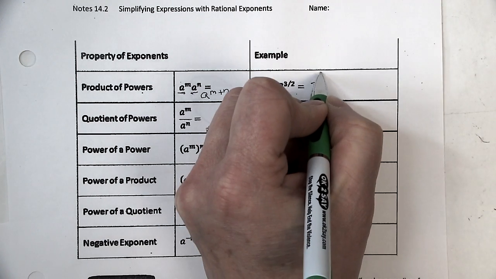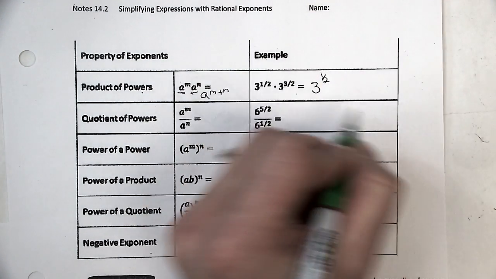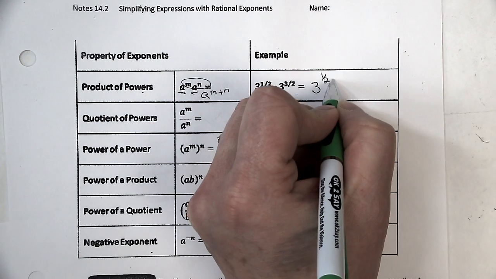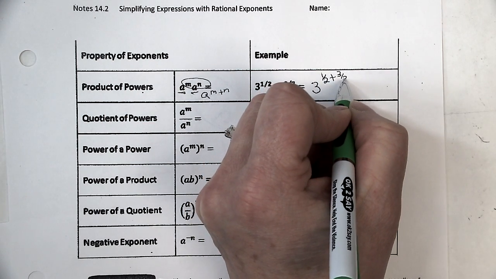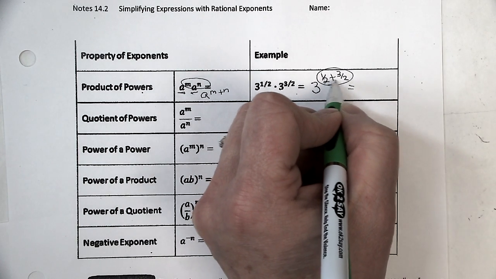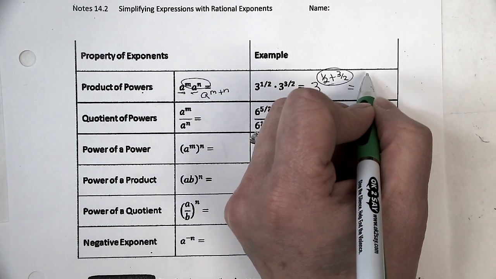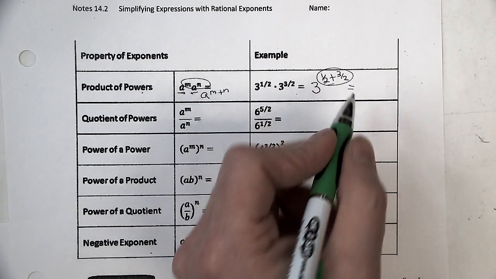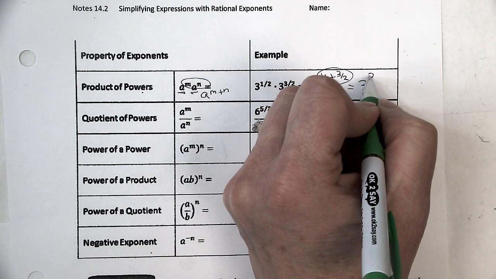and what do we do with our exponents? Add them. So times 3 to the 3 over 2 equals, now add your exponents. 1/2 plus 3 over 2 is 4 over 2, which is 2. So this is 3 to the second. Final answer is 3 to the second equals what?